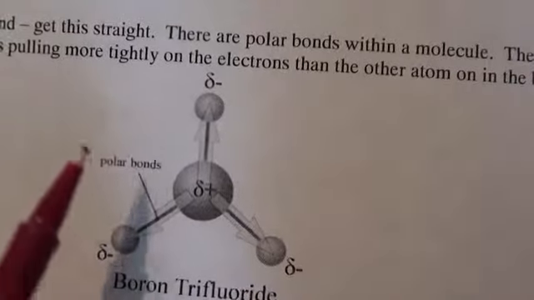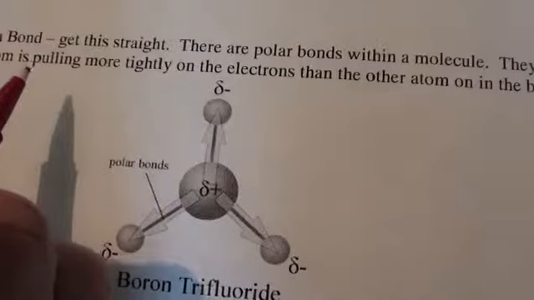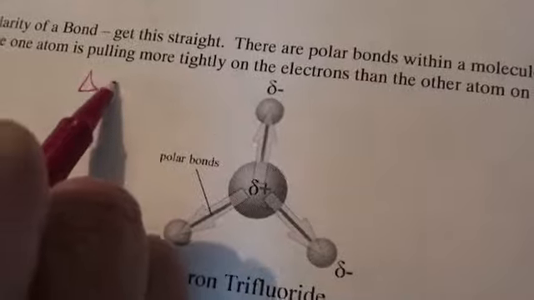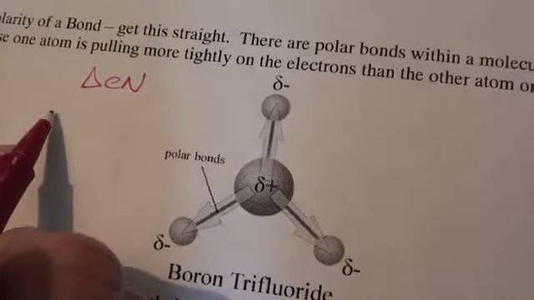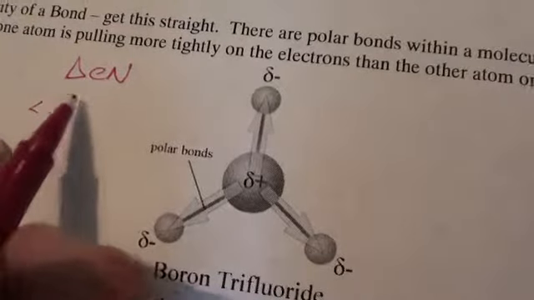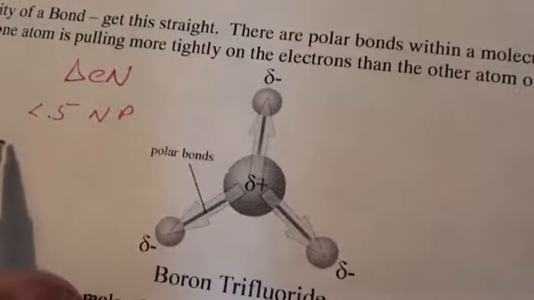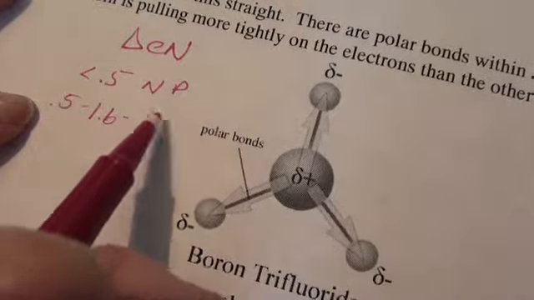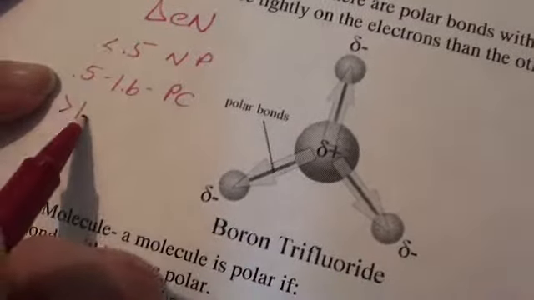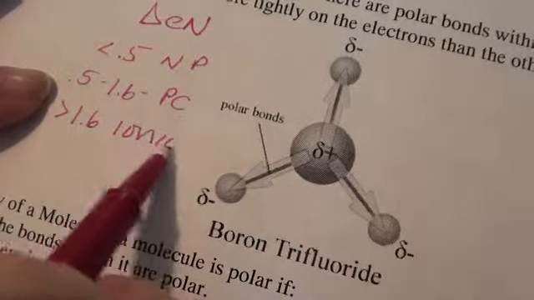So the polarity of the bond is always associated with the change in electronegativity. And you recall that if it's less than 0.5, it's nonpolar covalent. If it's 0.5 through 1.6, it's polar covalent. And if it's greater than 1.6, it's ionic.